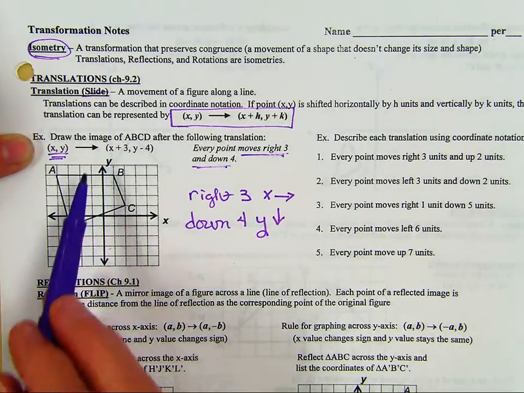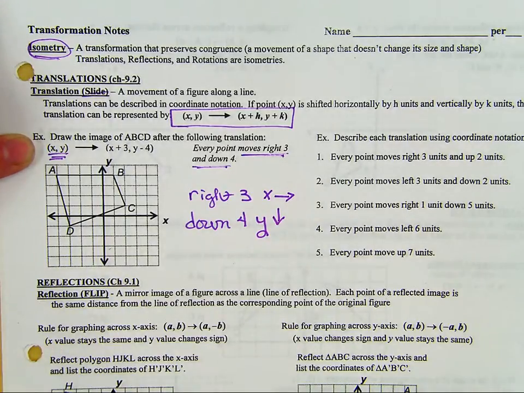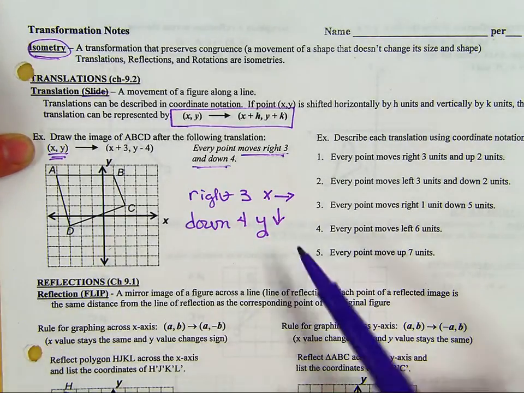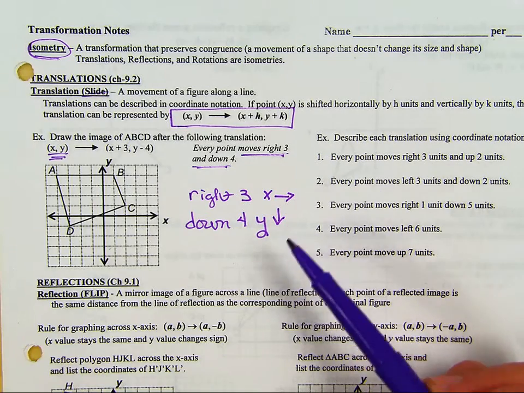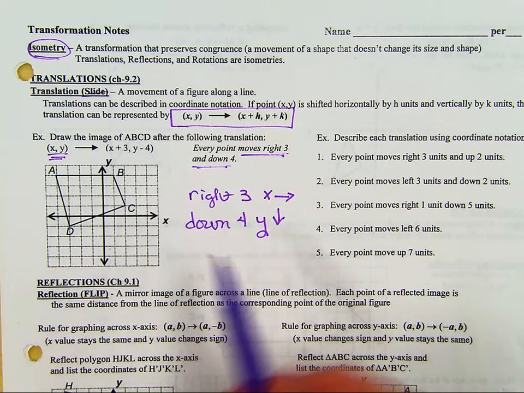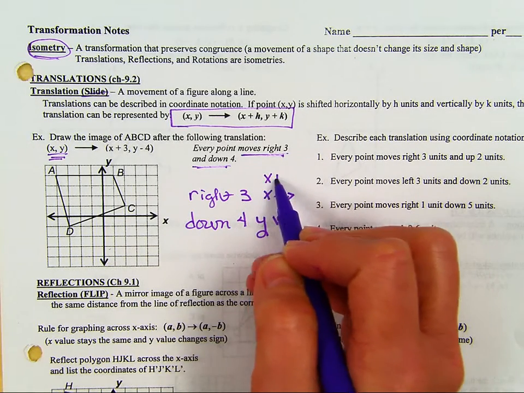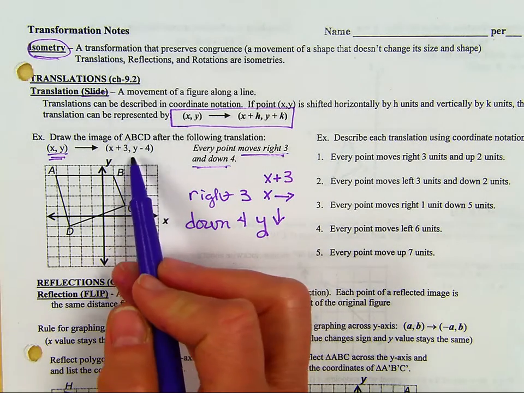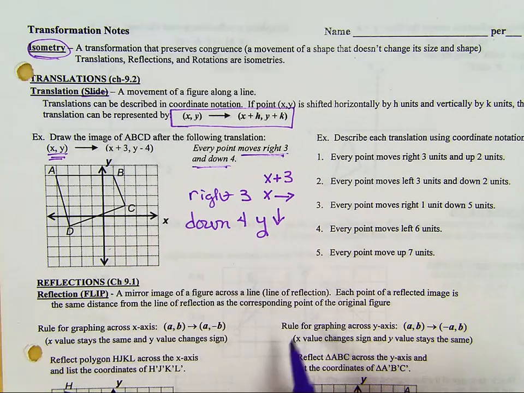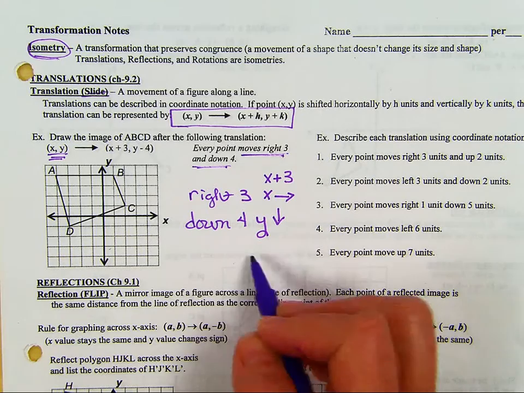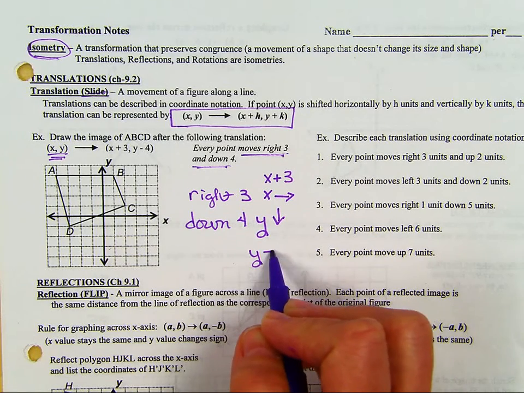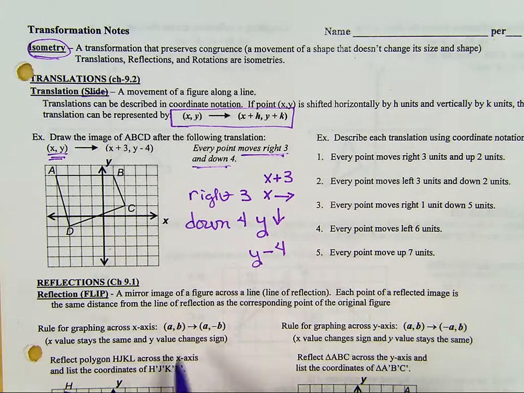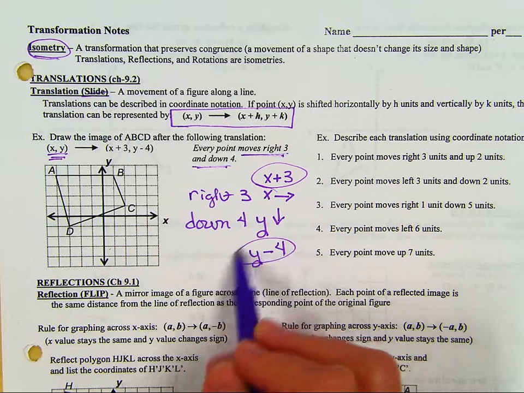So when you write the notation, you're using that same reference of X and Y. So right 3 goes in the X positive 3 direction. And when it says Y minus 4, it says I'm going to go in the Y direction negative 4. That's where each of those notations come from.